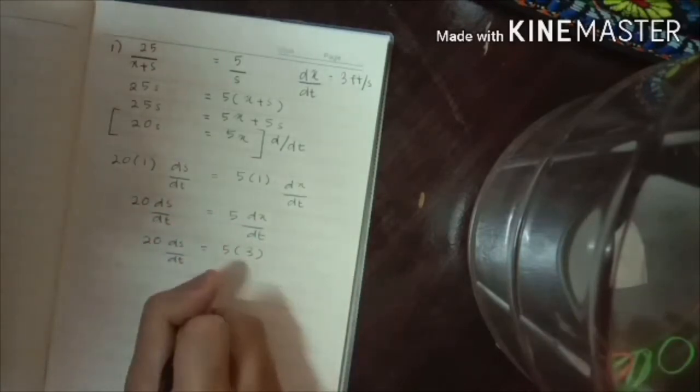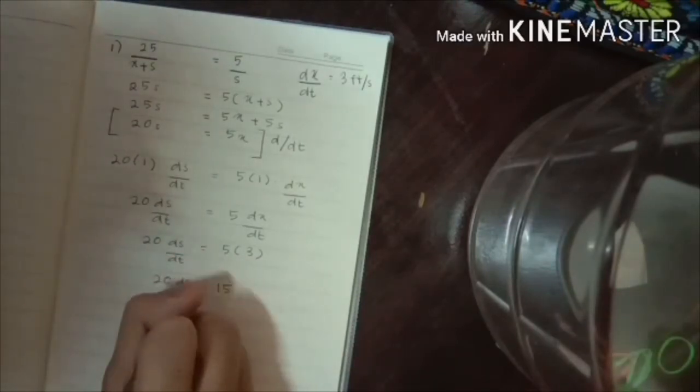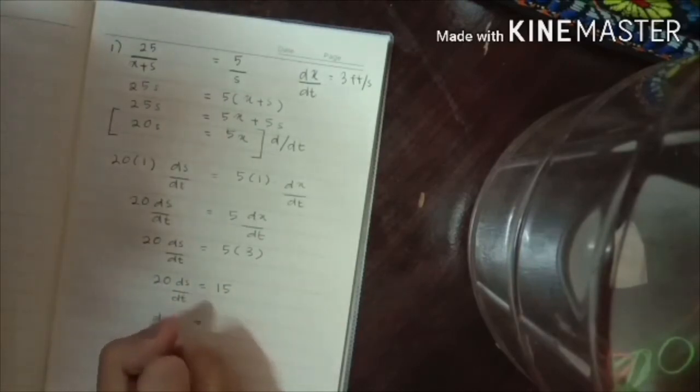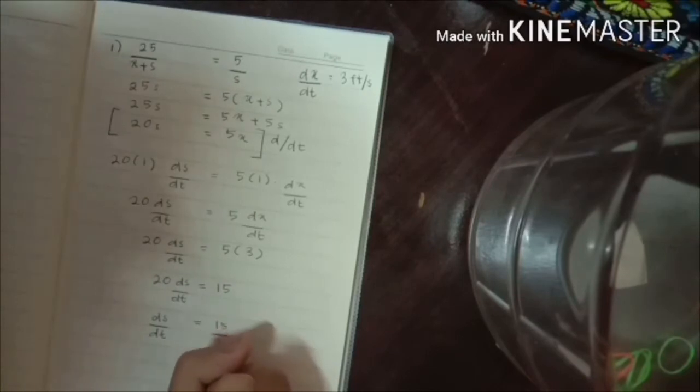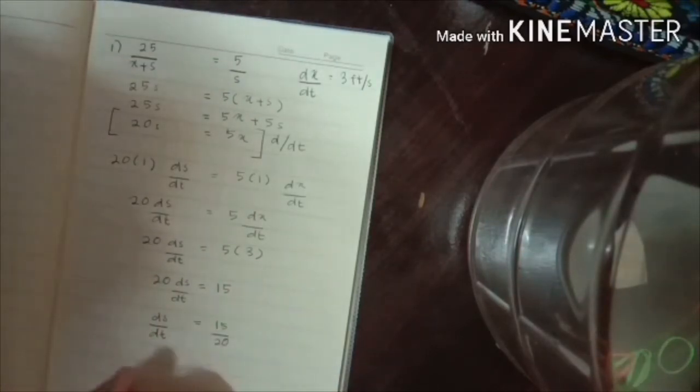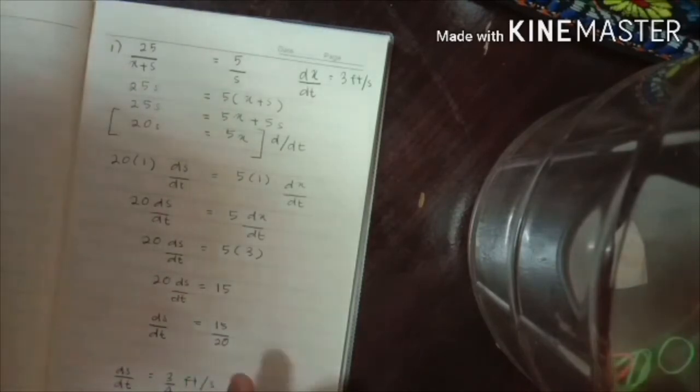And then it will become 15. So move 20 to the right side to become ds over dt equal to 15 over 20. And then the answer for ds over dt is 3 over 4 feet per second or 0.75 feet per second.